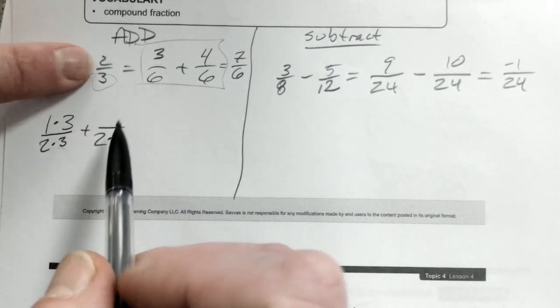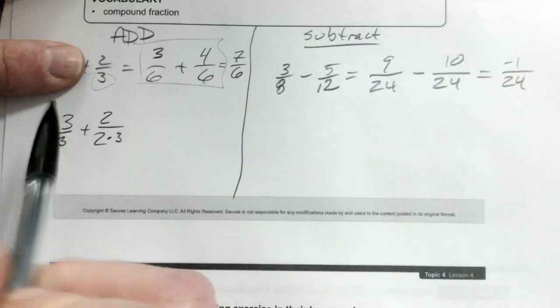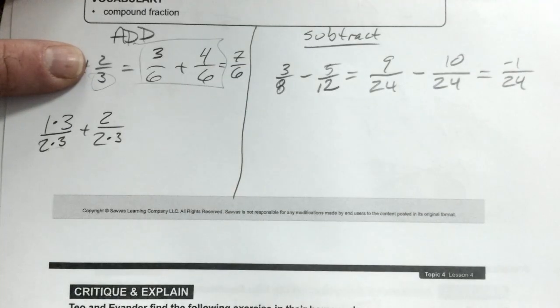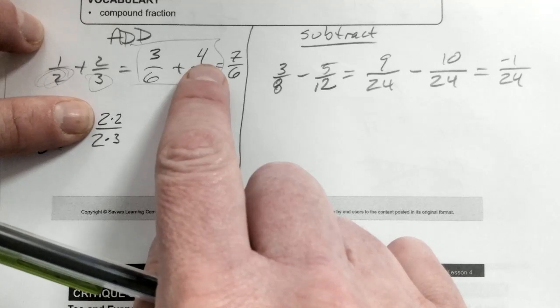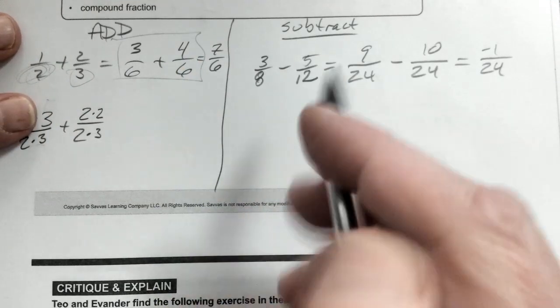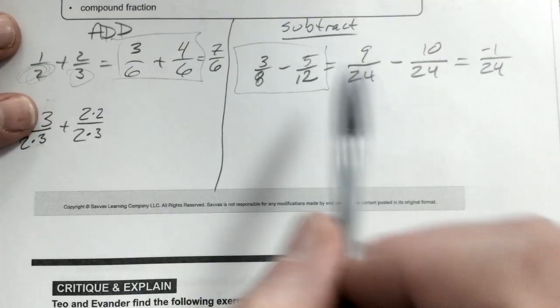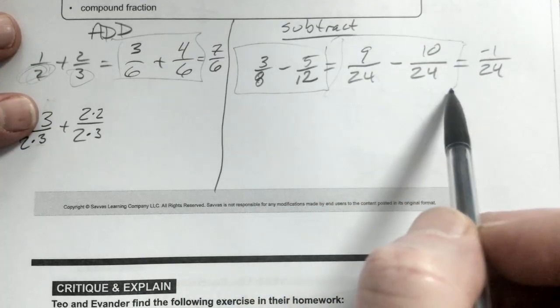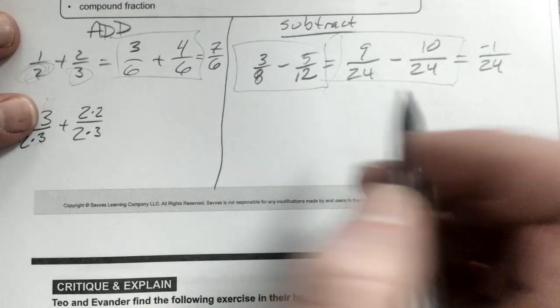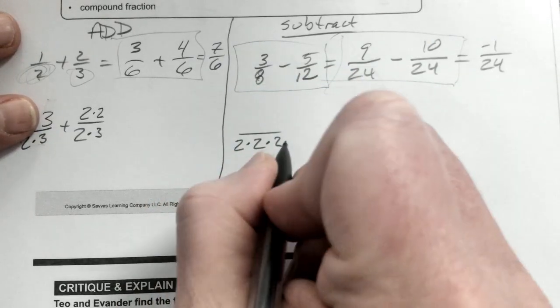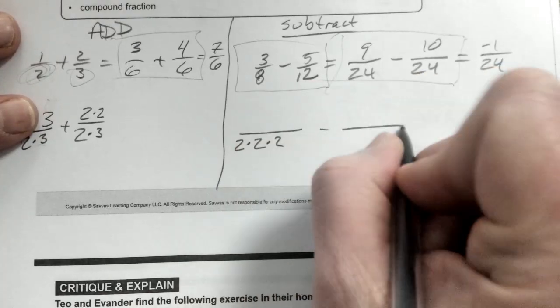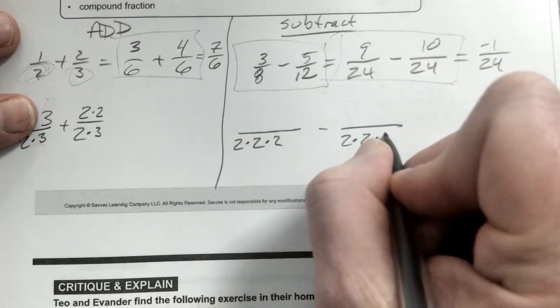Now, for my second fraction, the original numerator is a 2. Now, what factor did we gain in the denominator? We gained a 2. I meant the 2, I was looking at the wrong spot. Now, that's where the 3 came from, and that's where the 4 came from. Oh, okay, that makes sense. I'm going to do the same problem here. 8 is really 2 times 2 times 2, and 12 is 2 times 2 times 3.